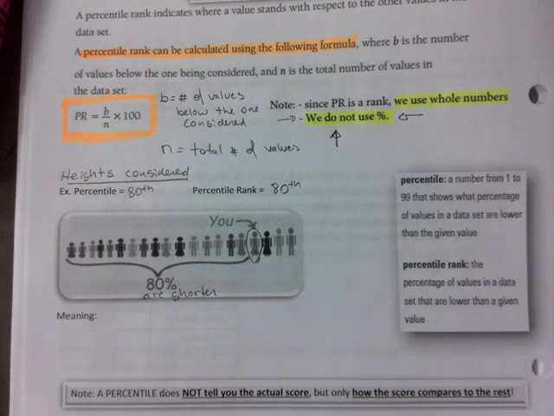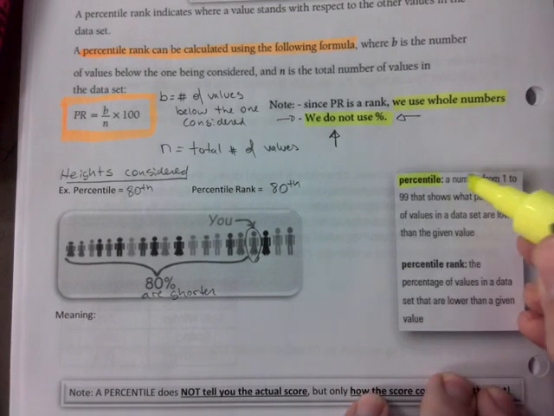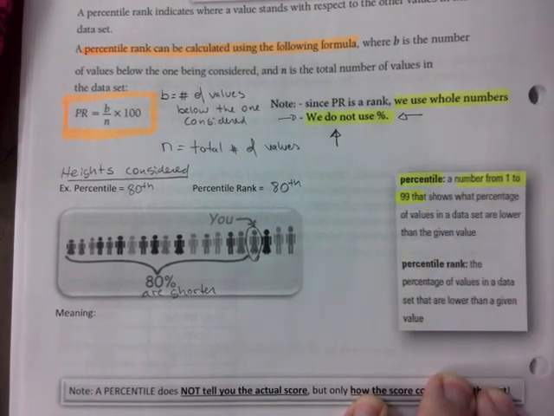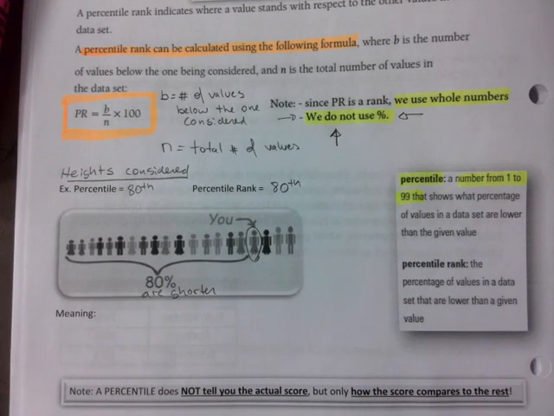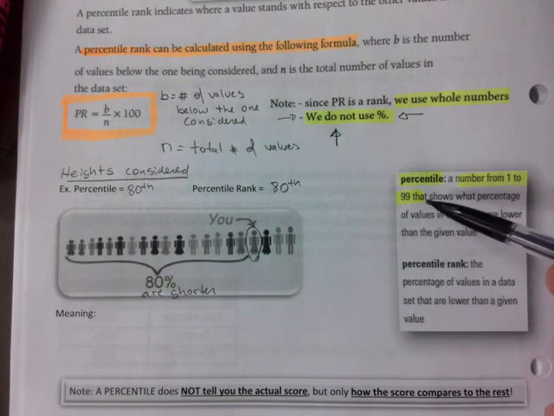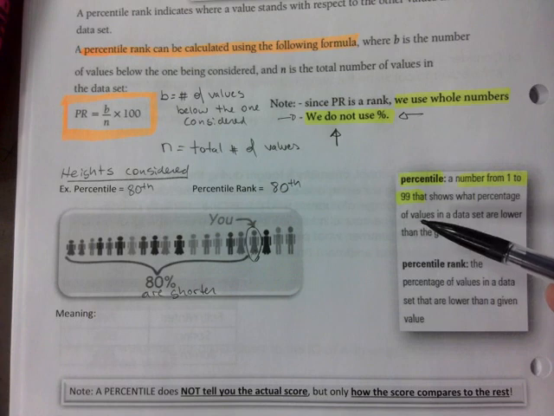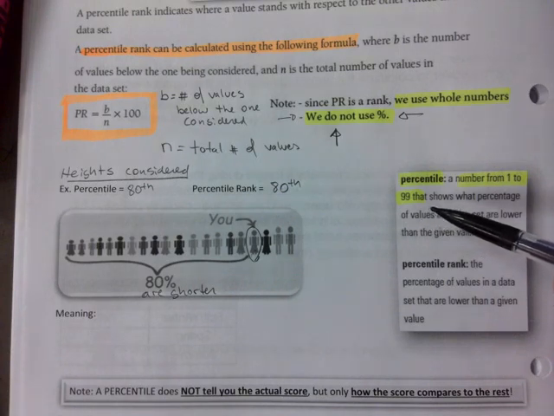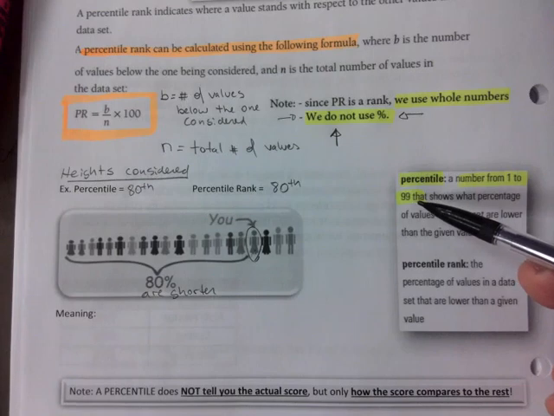can you read this on the side here? Percentile, you can have a number from 1 to 99. Okay? That's all you're allowed to have. You cannot have 100. You cannot be in the 100 percentile. And the reason being is you're part of the data. You're part of the data. So if you're saying that 100% are less than you, you are included in that data set. So you can only say 99. That's like the highest you can say for percentiles.